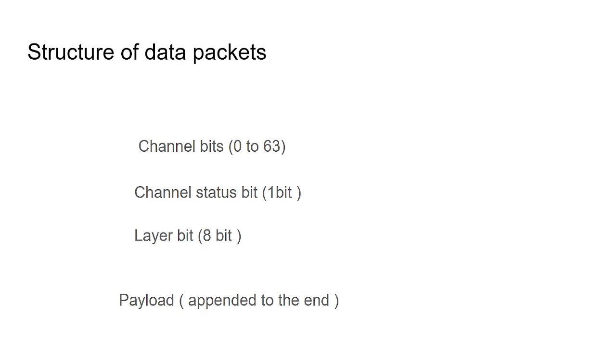These 8 bits specify the layer of the network in which the packet is operating, helping to organize and manage hierarchical communication. Payload. The payload, appended at the end of the data packet, contains the actual data being transmitted. The payload is further characterized by type of data. Defined by the application designer, this indicates the nature of the data, such as text, binary, or multimedia. Status of data, also defined by the application designer, this describes the state of the data, such as whether it is complete, partial, or error-prone. This structure ensures efficient routing, clear organization, and flexibility in handling diverse application-specific requirements.